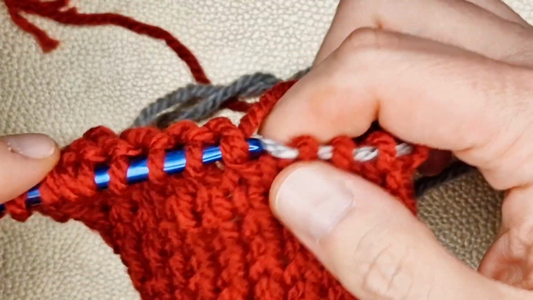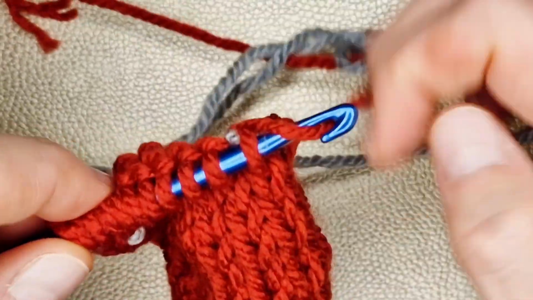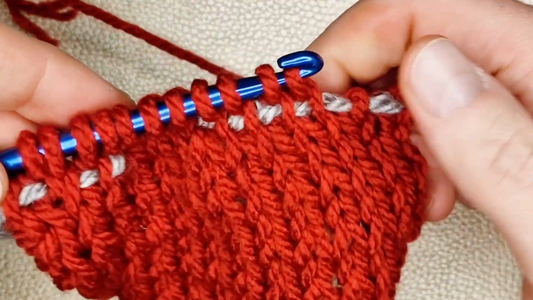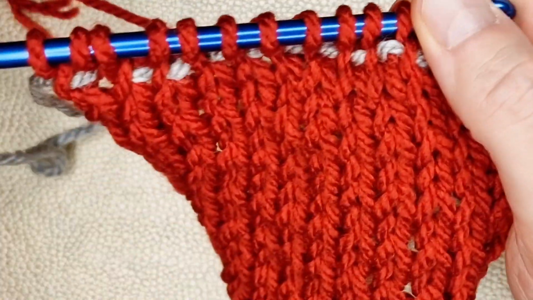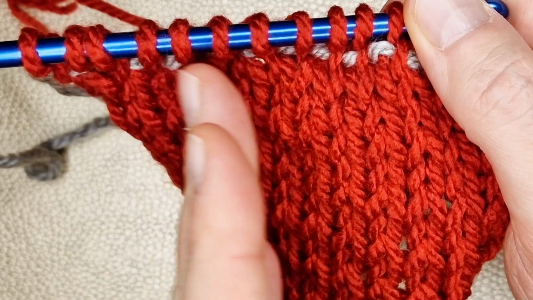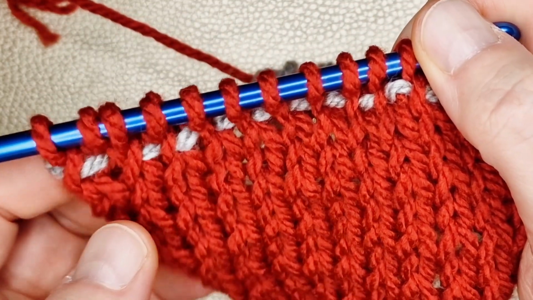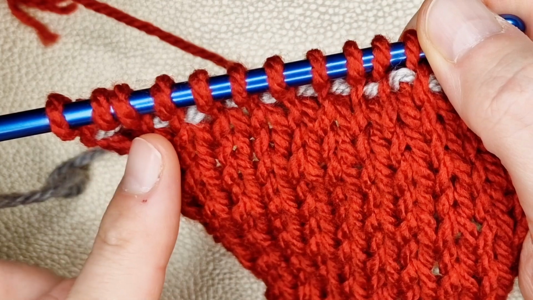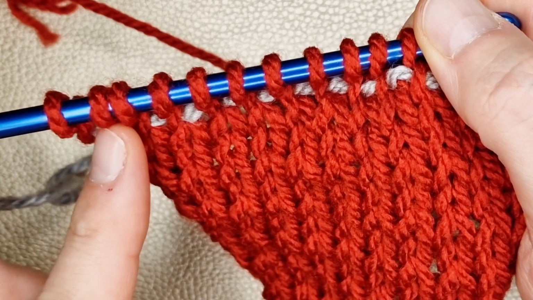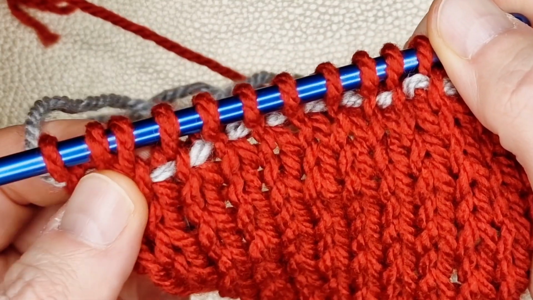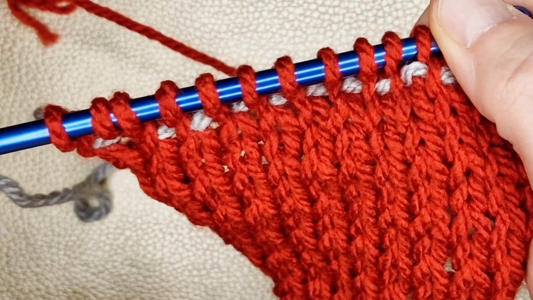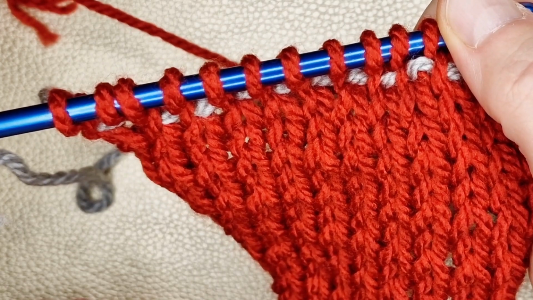So the next version I'm going to show you, because for this, usually when you do the first method, you would always go along how you're knooking. So in this case, as a lefty, I start from the left and then pick up the loop or pick up the next stitch, and then go to the right leg of the V where I'm at.